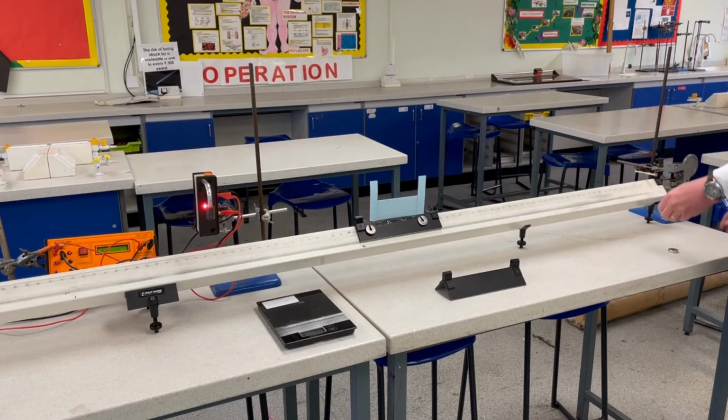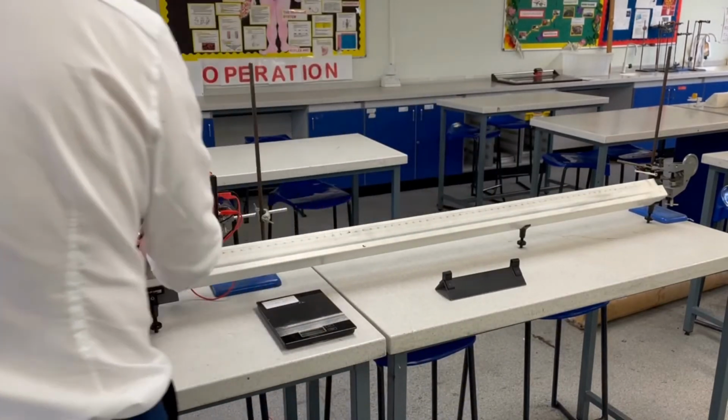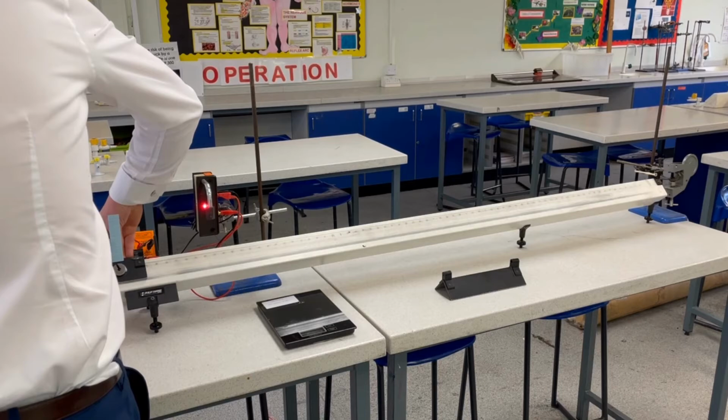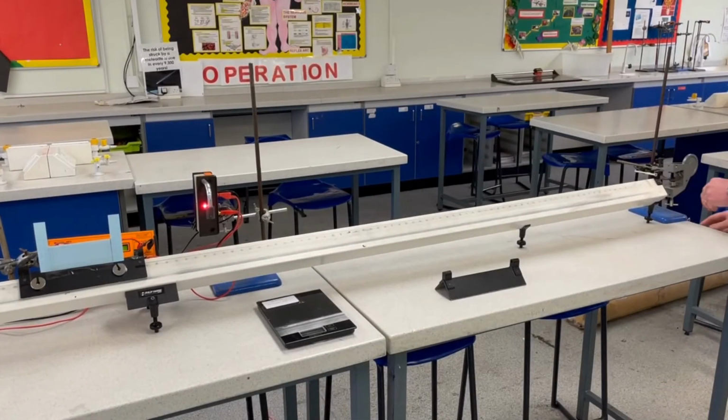This will be 0.2 newtons. Keep the mass, I know I'm getting boring. Keep the mass that's being accelerated the same. I'm just going to double check that that's 0.2 and not 0.1.